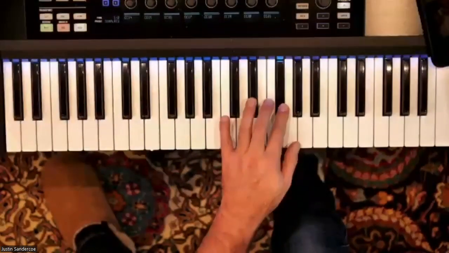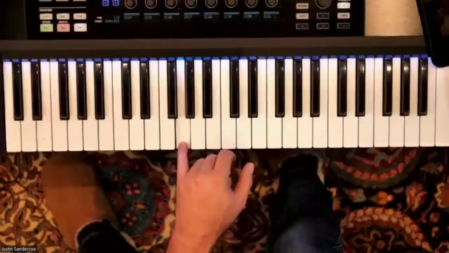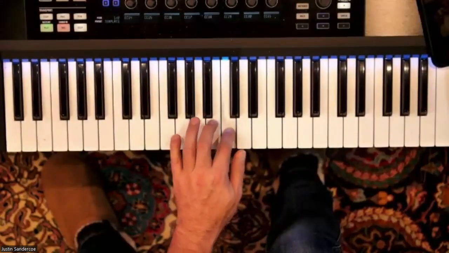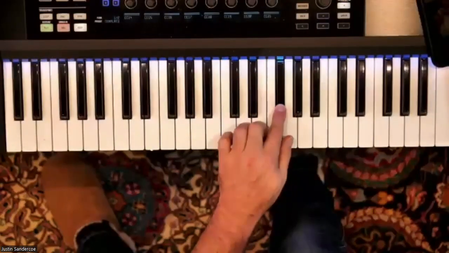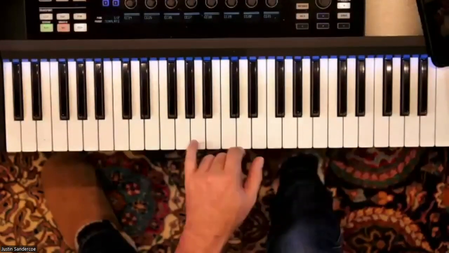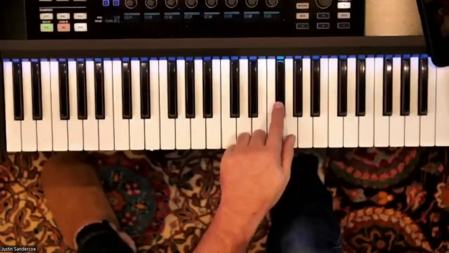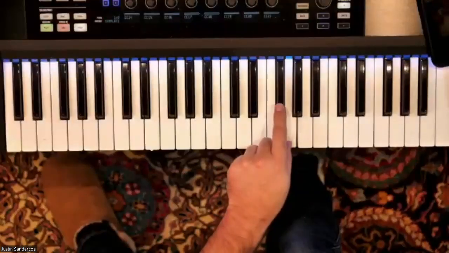Oh. We need this note to make a major scale starting on that one. We need this black note to make the major scale. That was starting on the G. G, A, B, C, D, E, F sharp, G.